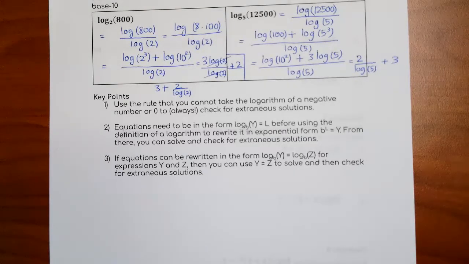It may not work with the initial original equation, so you call such a solution an extraneous solution. So whenever you have a negative number or a 0 inside the logarithm, that means it is undefined. So that is an extraneous solution. So make it a habit to look for extraneous solutions if there are any.